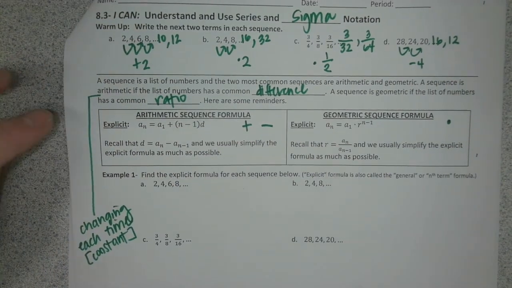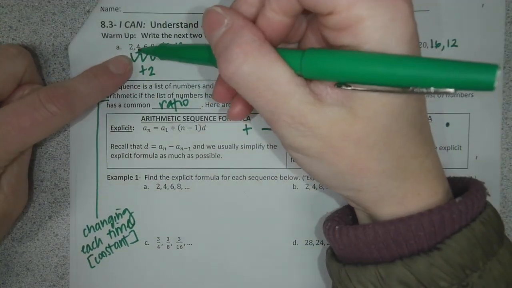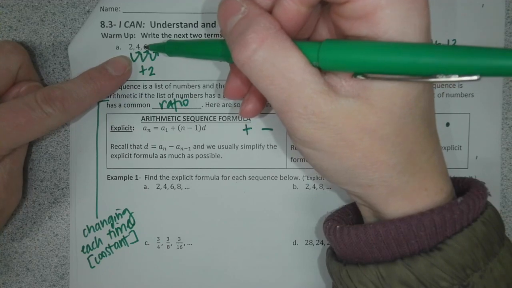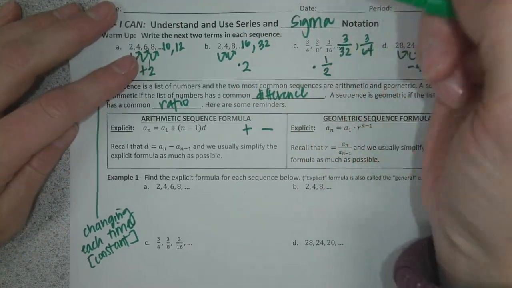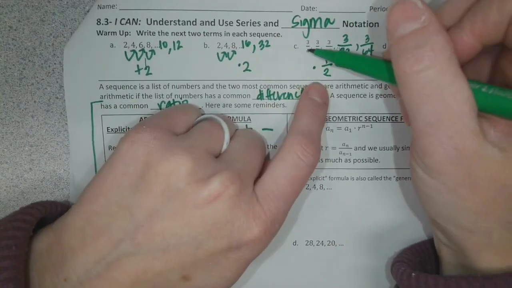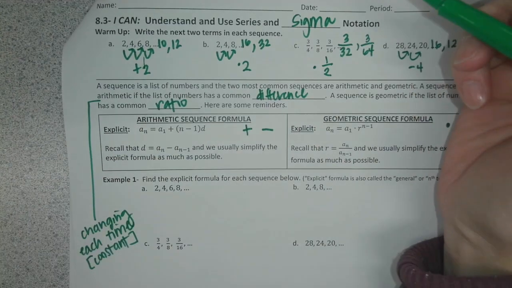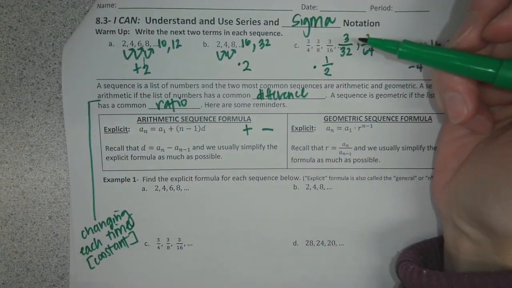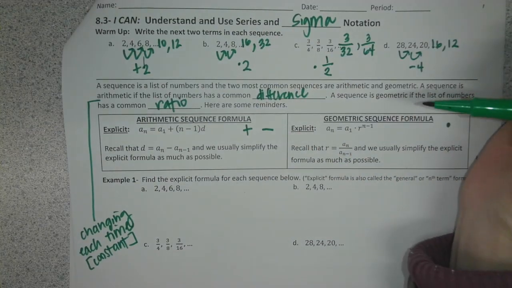For example, we are adding by 2 on this one. So if I added by 2 here and then I added by 4 here, that would be a difference of changing, right? Like it's going up by a little bit more each time. And the same thing with multiplying. If I multiply by a half here and then a fourth here and then a 16th here, then it's changing as well. So it needs to be a constant change all the way across your sequence.